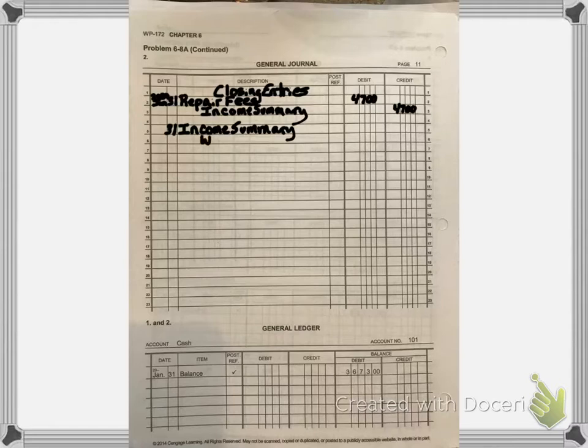You're going to credit wages expense. Wages expense is credited for $2,150, the balance from the worksheet. Then we're going to credit advertising expense for $200.